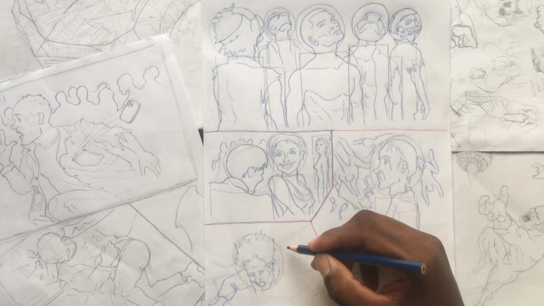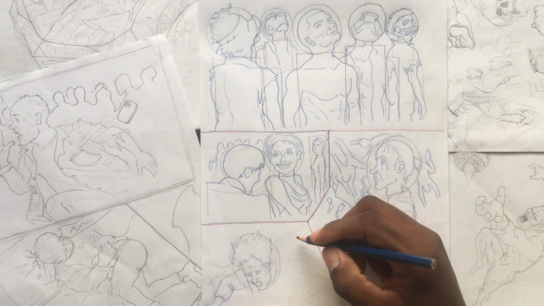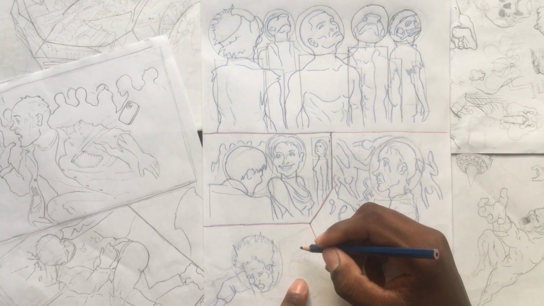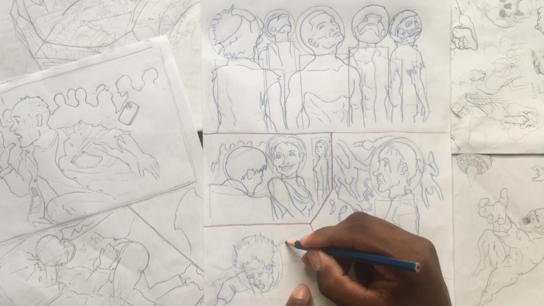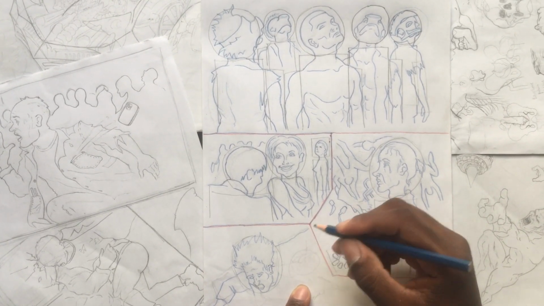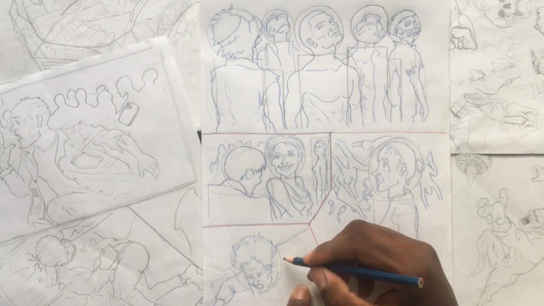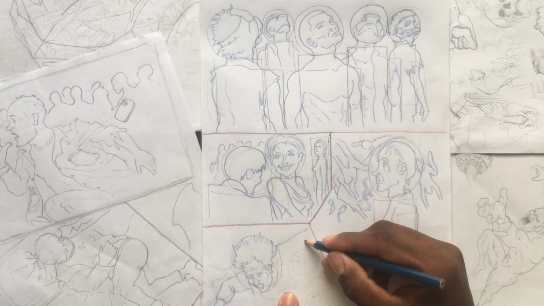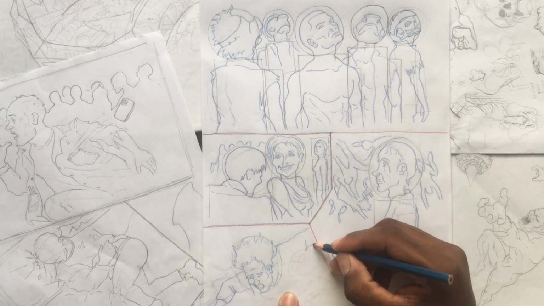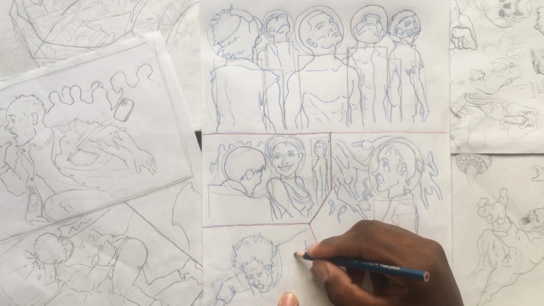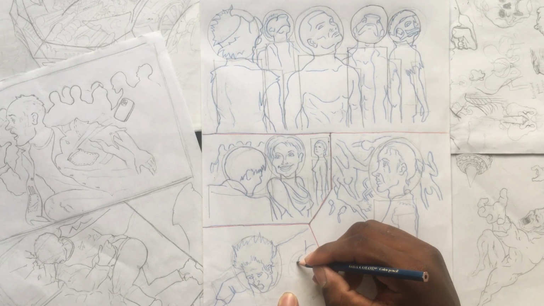Then here, a little bit of a rectangle, but square a little. So again, bring him out. There. Again, circle for the hand.